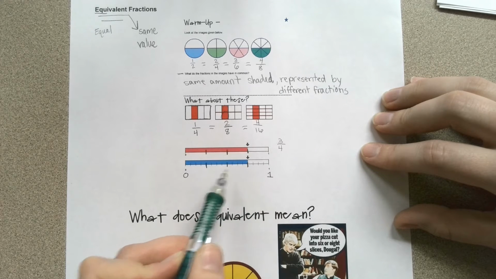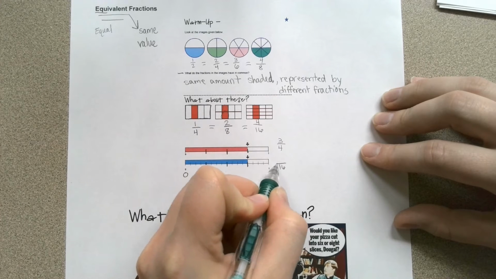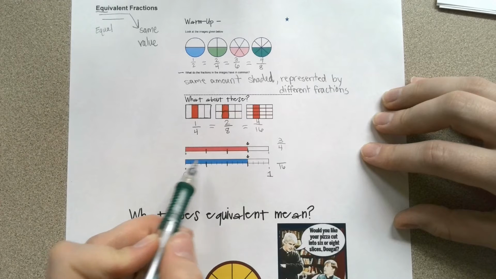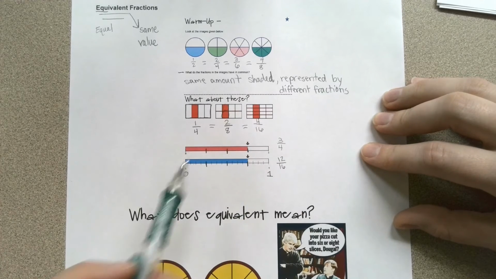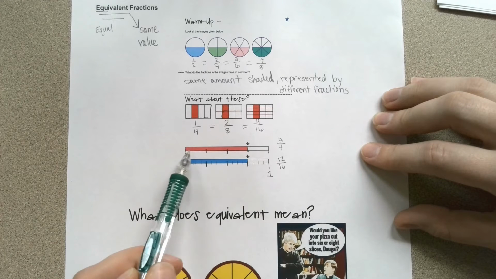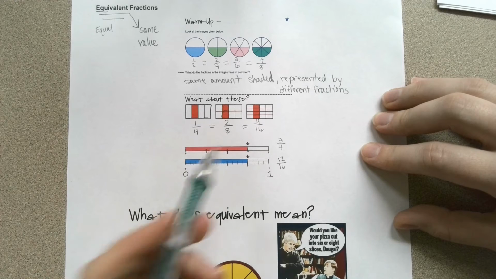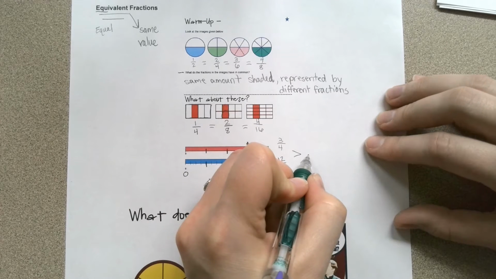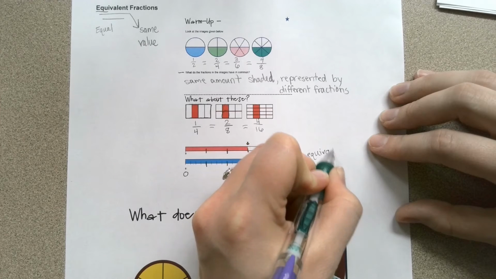So 4 in each of the 4 sections gives us 16 total pieces. And we have 4, 8, 12 of them shaded in. But you can tell that the color goes the same distance. So that means that these two fractions, because they're representing the same value, are equivalent.